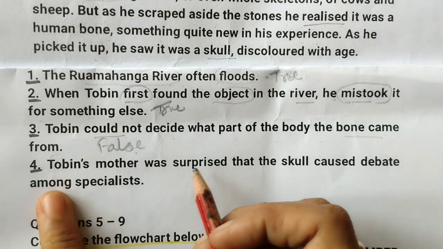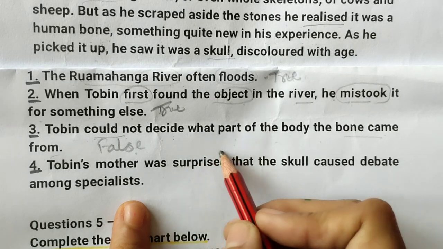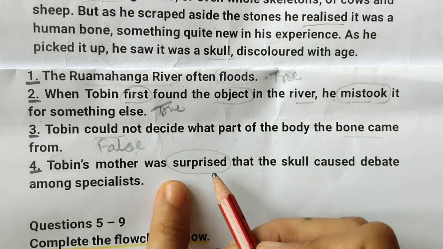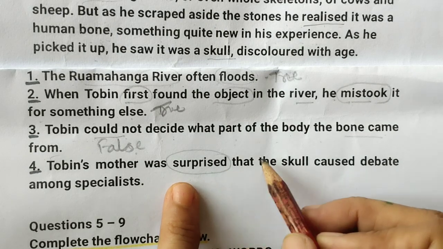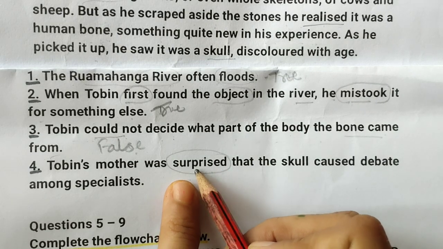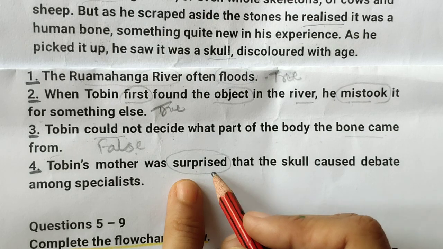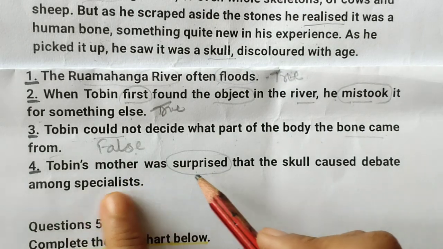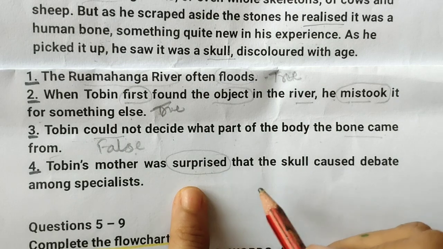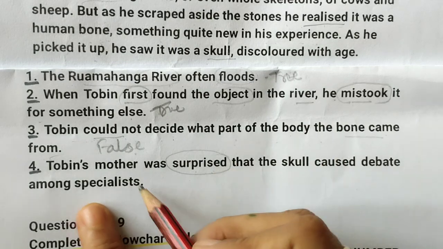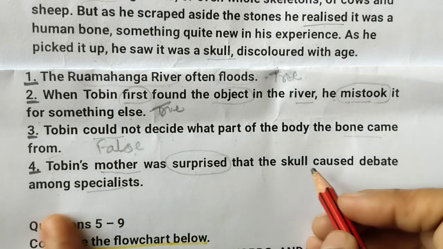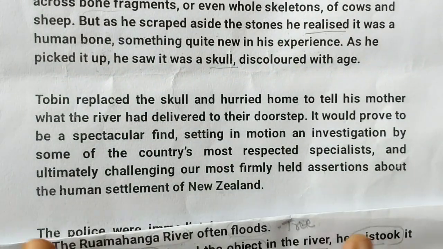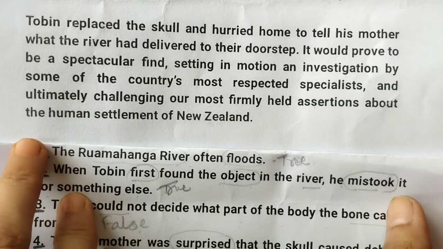Now coming to the next. Tobin's mother was surprised. Now here, this depends upon your answer. If she was surprised, then true. If she was not surprised, then false. If they are not talking about whether his mother was surprised or not, then not given. Now his mother, we will find the skull caused debate among specialists. Okay, let's read it. The next paragraph, I will just show it like that.